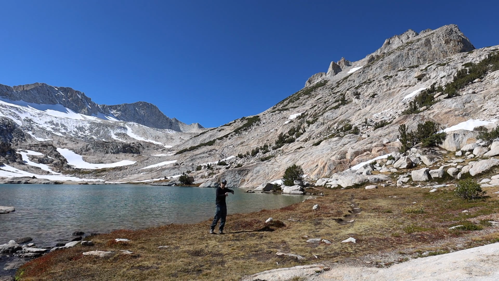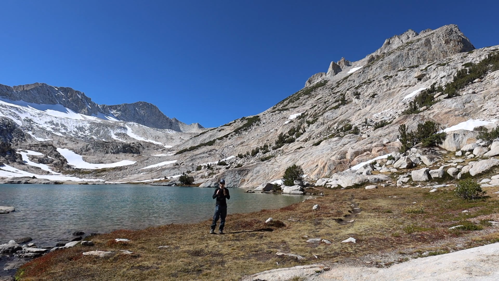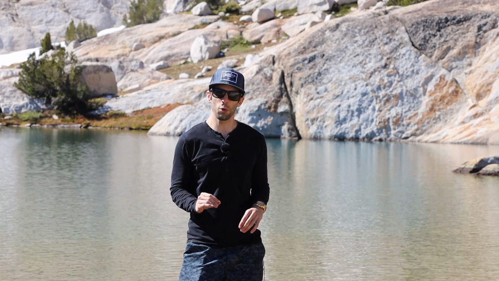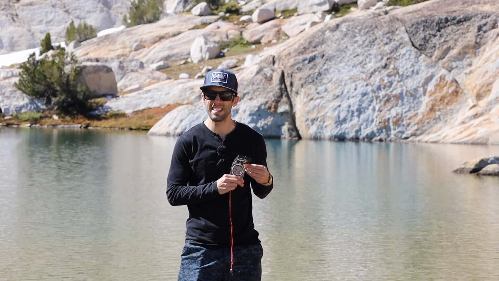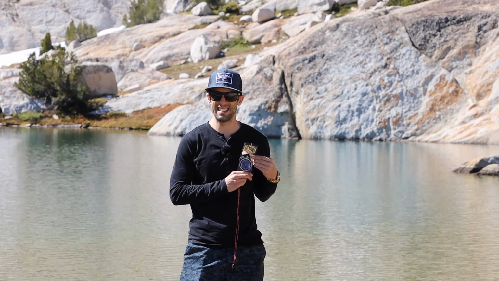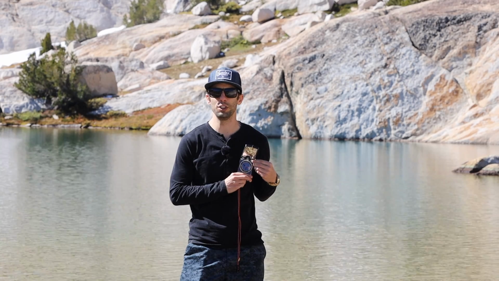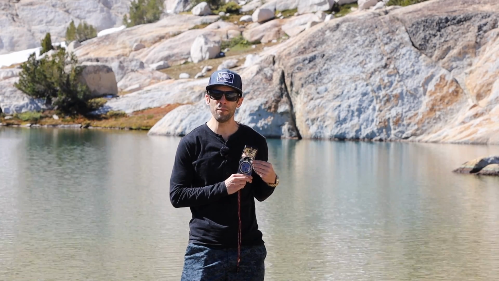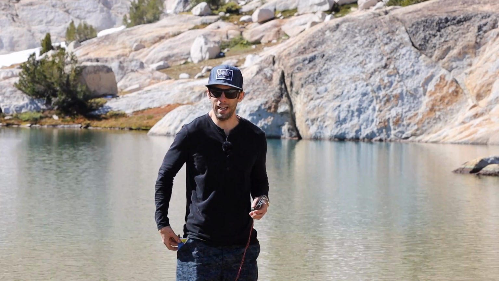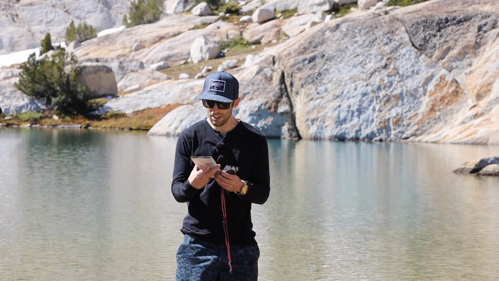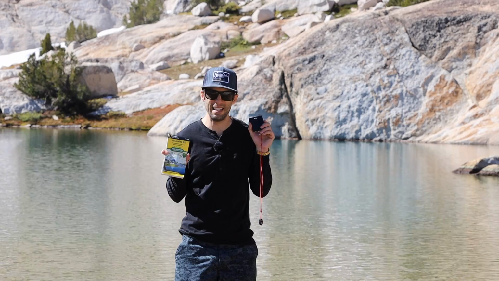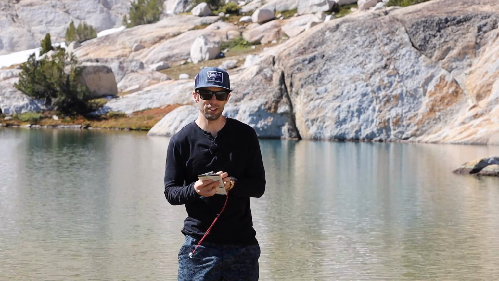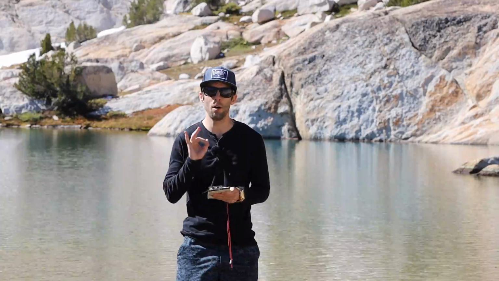So the wider apart the landmarks are, the more accurate your position on the map is going to be. In order to take bearings of these landmarks, I'm going to be using this base plate compass here, which is a Suunto MC2G. This is the same compass I used in the how to use a map and compass in detail video. And I also have a map here. This is map number 308, Yosemite Northeast. Using this map and this compass, I'm going to take bearings of these 2 landmarks and then plot them on the map.